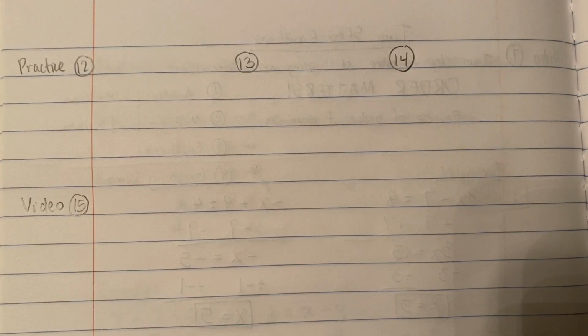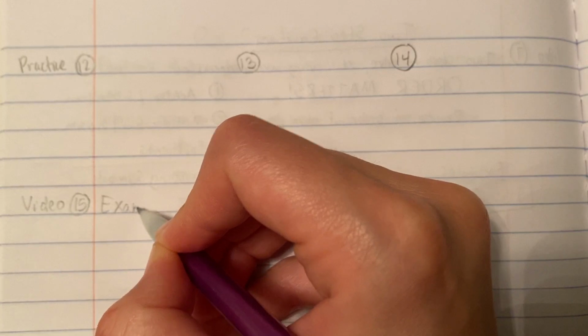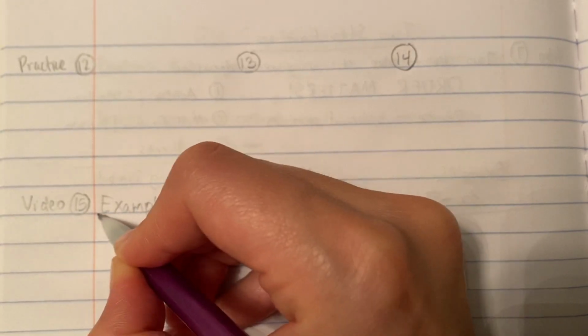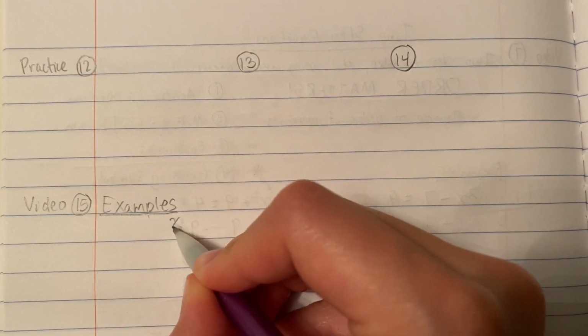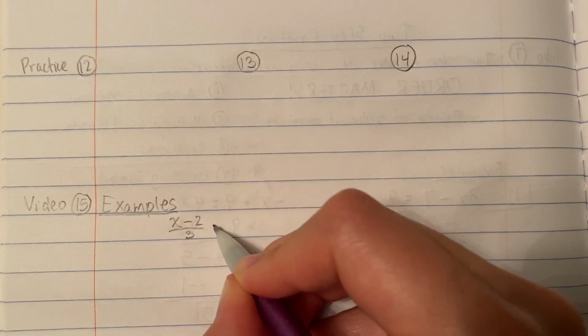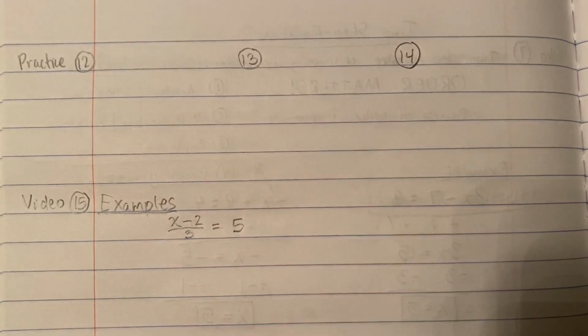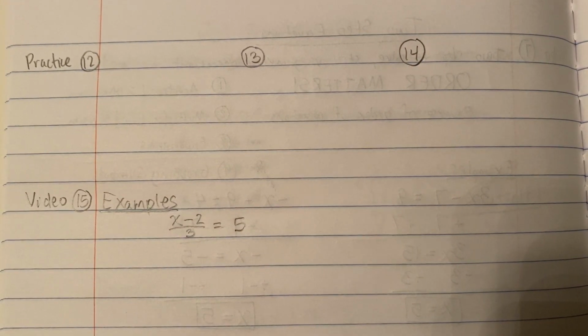Okay, so here, we're going to take a look at one more format that two-step equations can come in. And this one is the one that throws students off the most, I would say. Okay, but you're going to see it's not really so different. We still just follow our reverse order of operations. Now remember, we use reverse order of operations.